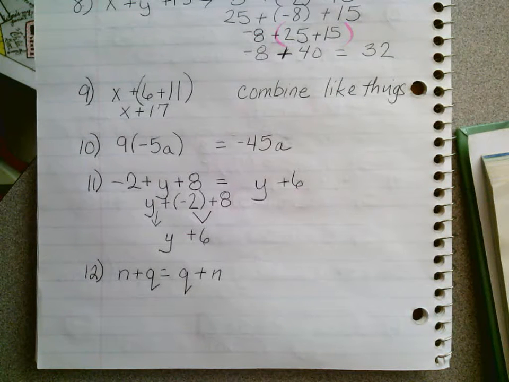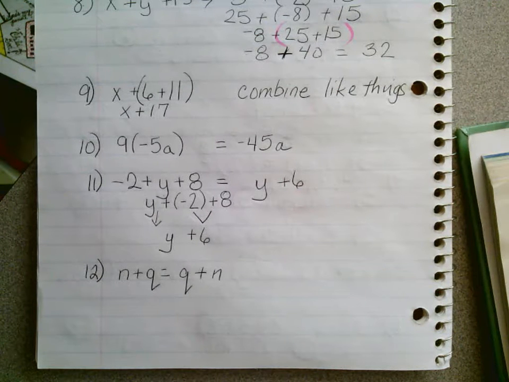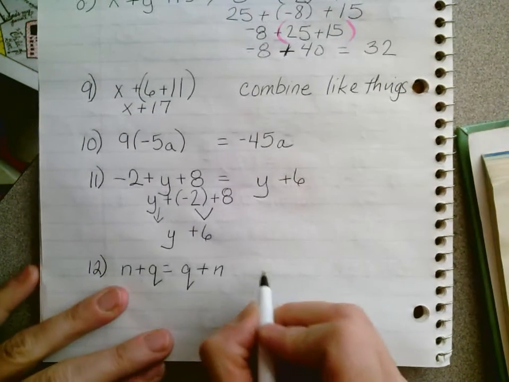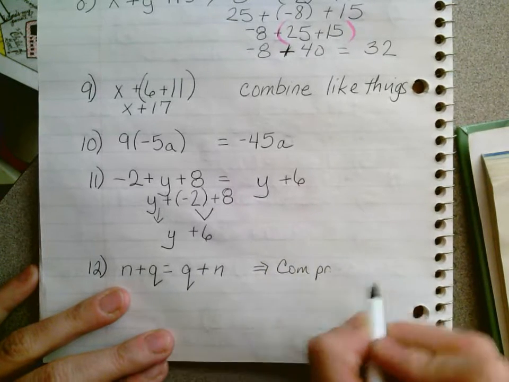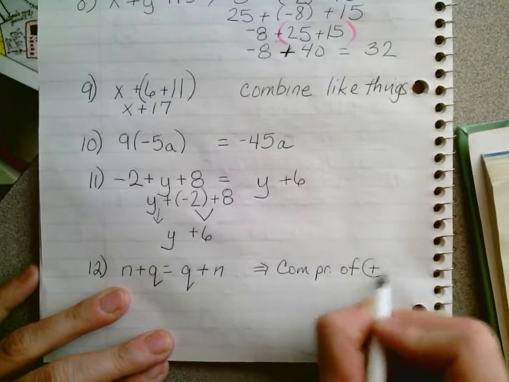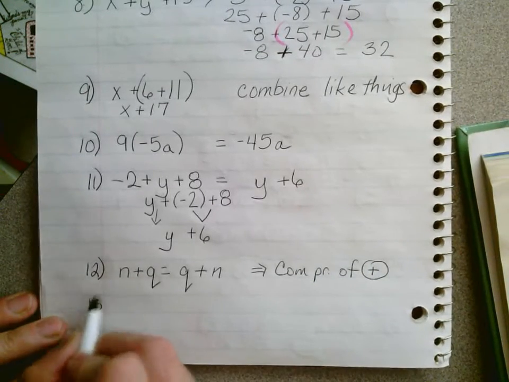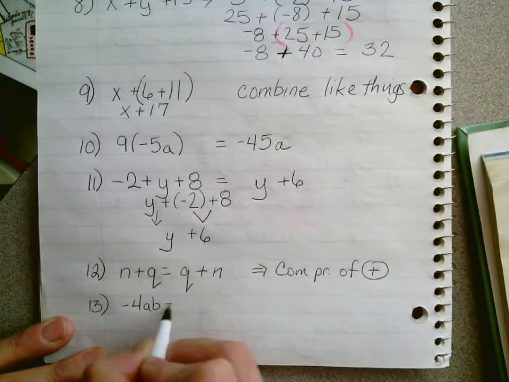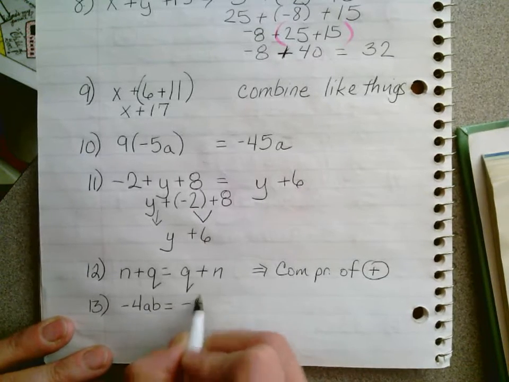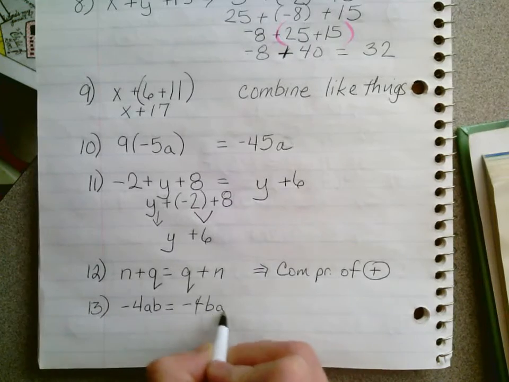Did we group anything? No. What did we change? Caleb. Order, which is what? Good. You're ahead of my Algebra 2 class. Wonderful. Negative 4AB is equal to negative 4BA.